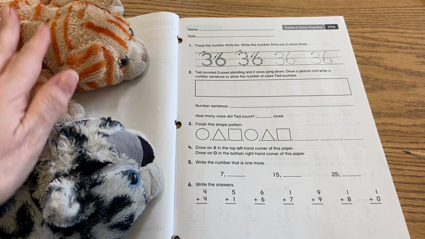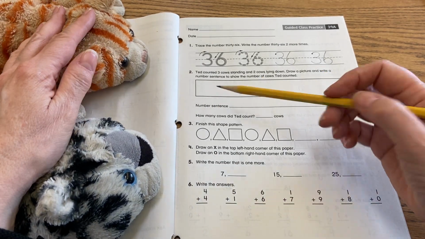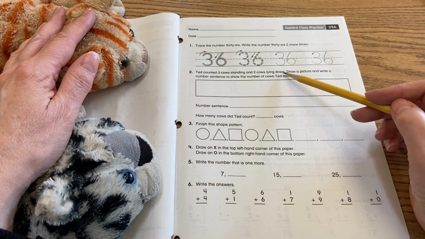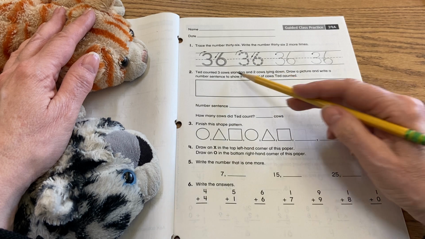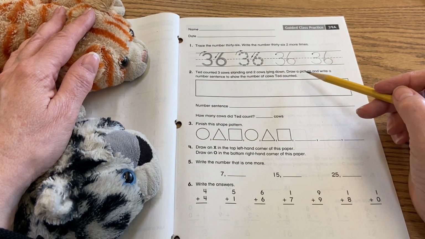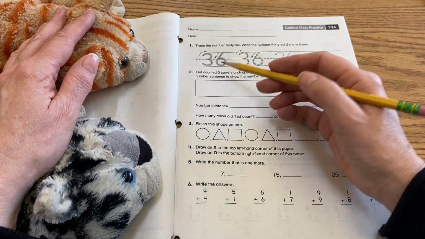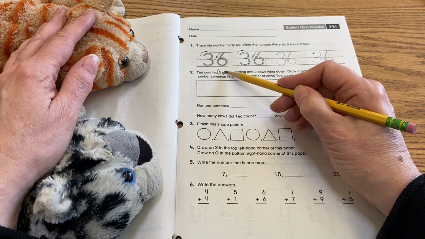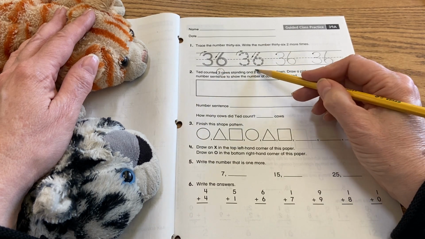I'm going to read to you and the cats here. It says, Ted counted 3 cows standing and 2 cows lying down. Draw a picture and write a number sentence to show the number of cows Ted counted. So this is an addition problem. We're putting together, we're adding. So we're going to circle the 3, and then also right here, there's the 2.